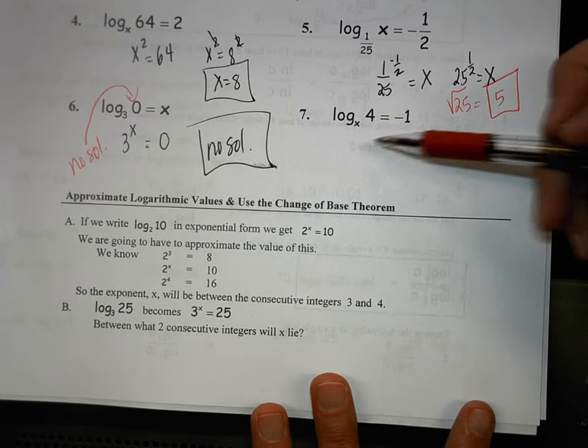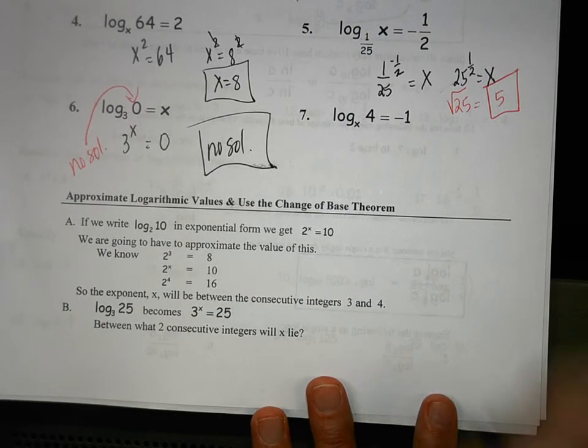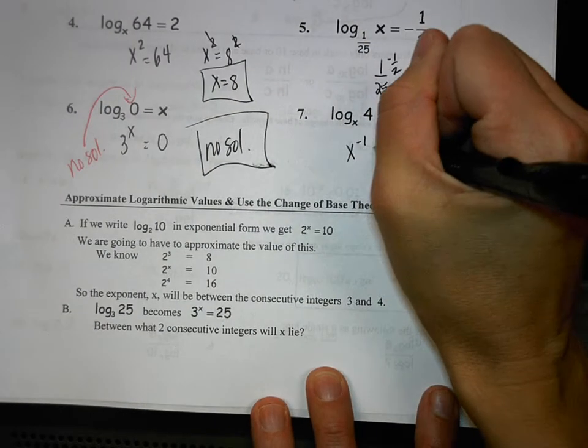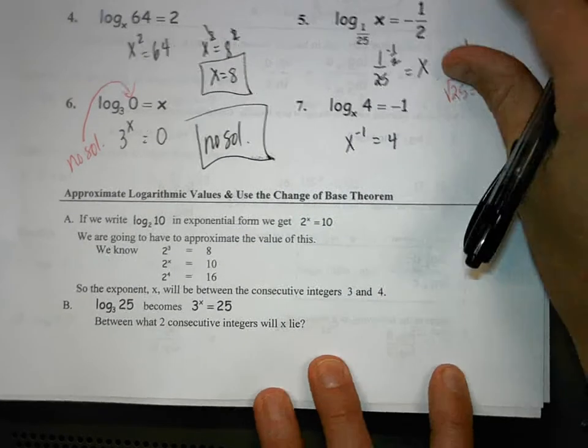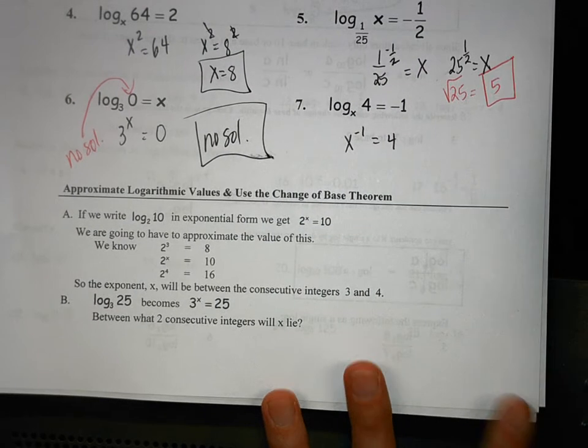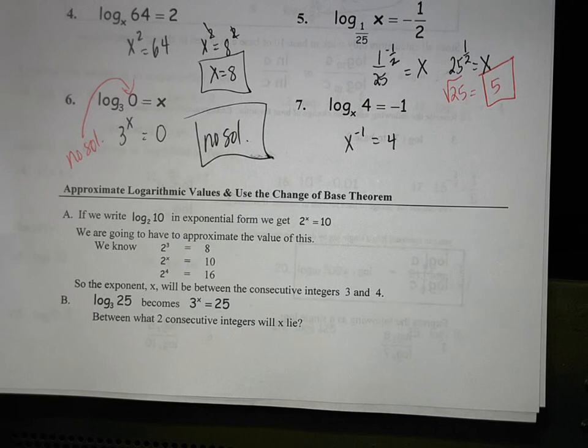Okay, number 7. x to the negative 1 equals 4. For some reason people get confused on this one, but my hint would be, what would you do in order to get rid of a negative 1 exponent? What could you do? Flip. Or you could raise both sides to the negative 1 exponent in order to eliminate the negative 1.